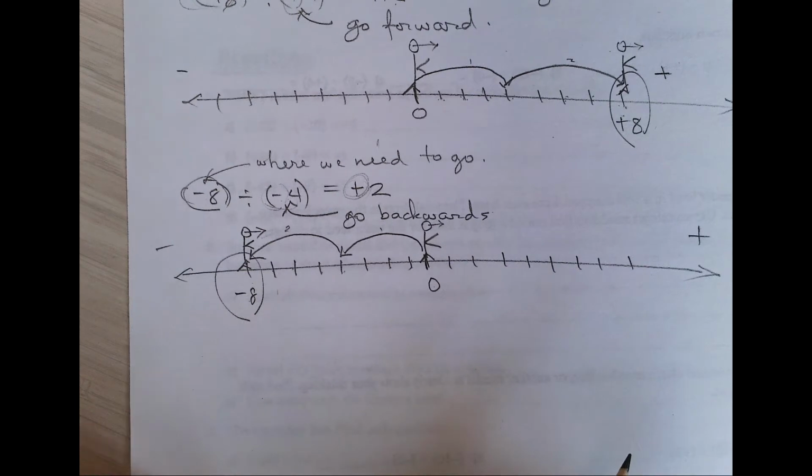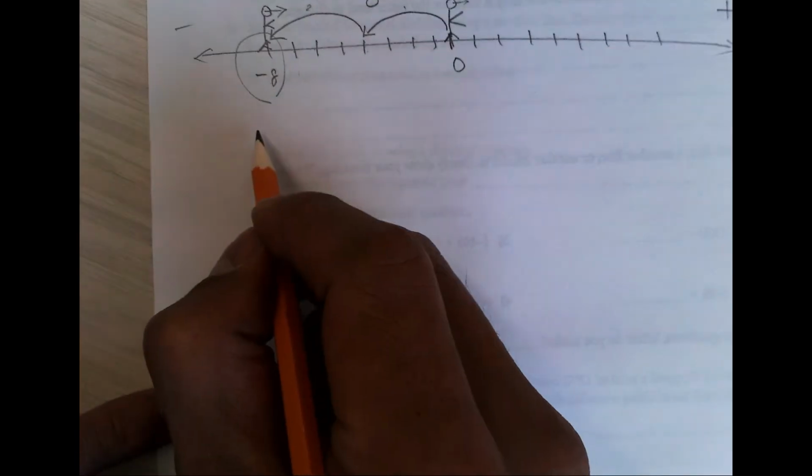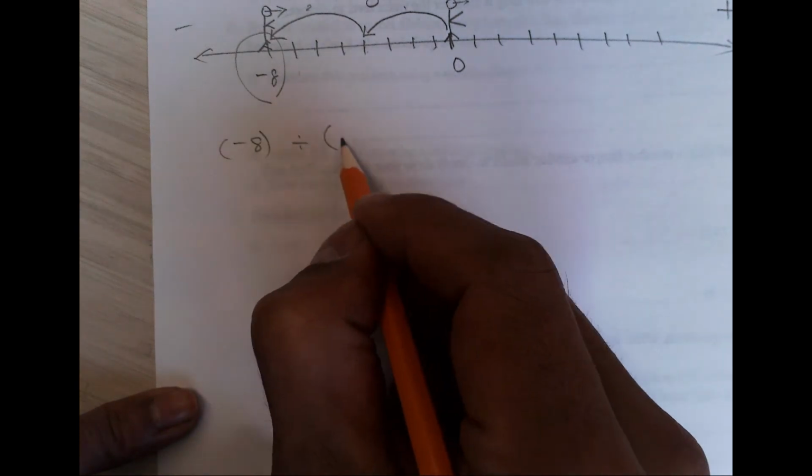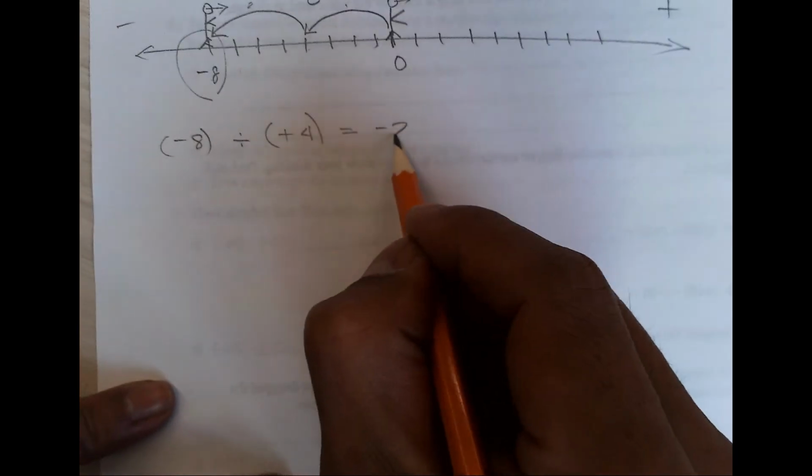Okay, so there's 2 examples. Hopefully this is hitting home. We'll do 2 more examples. How about this one? Negative 8 divided by positive 4. We can do the division answer here right away, because negative 8 divided by positive 4 is negative 2. Now let's see what the number line model looks like.